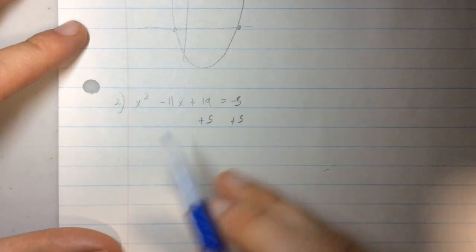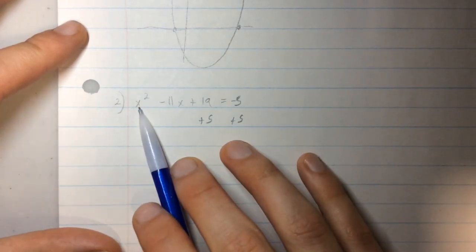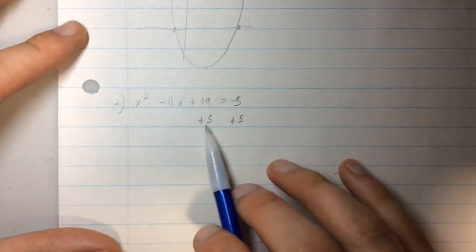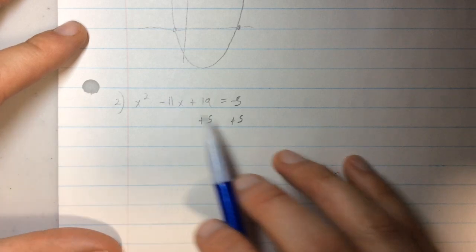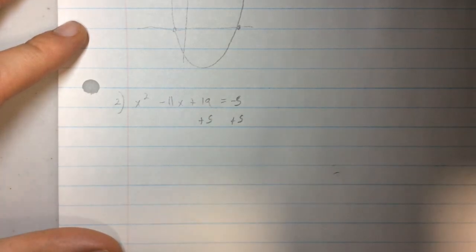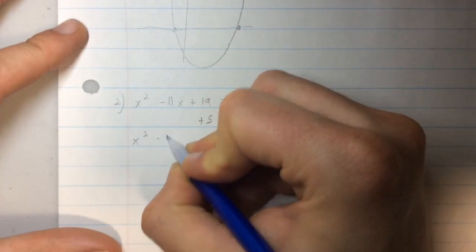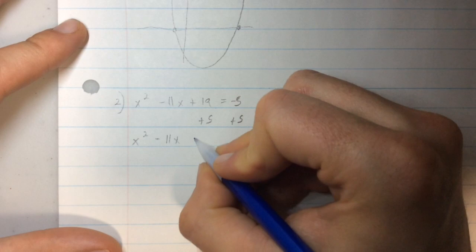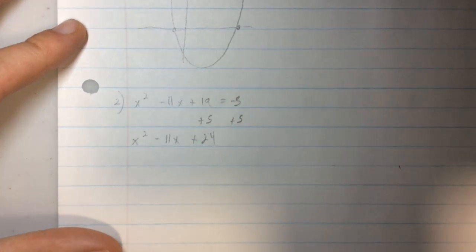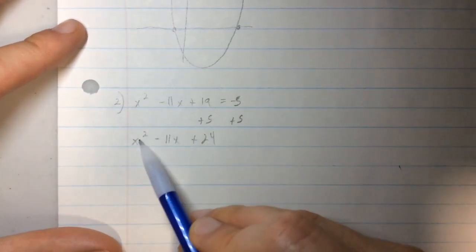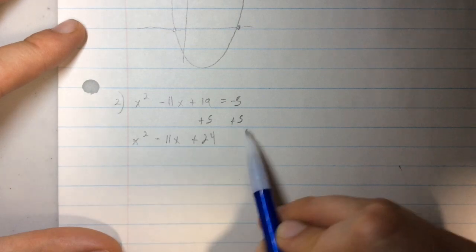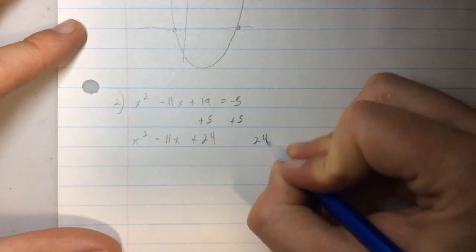Now when I'm adding 5 to both sides, I cannot add the 5 to the x squared because those are unlike terms. I cannot add the 5 to the -11x, those are unlike terms. I've got to add it to the 19 because neither one of those have variables. So if I rewrite this problem, it's going to be x squared minus 11x plus 24.